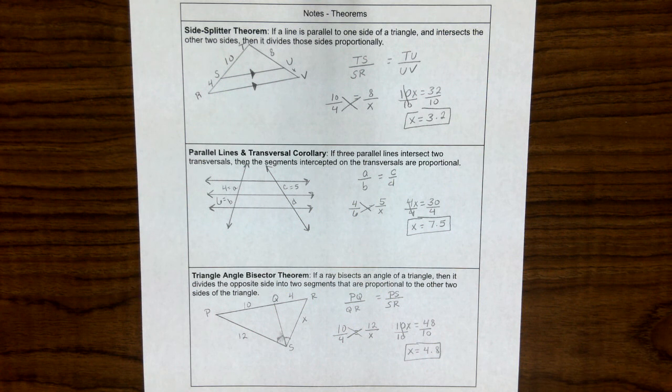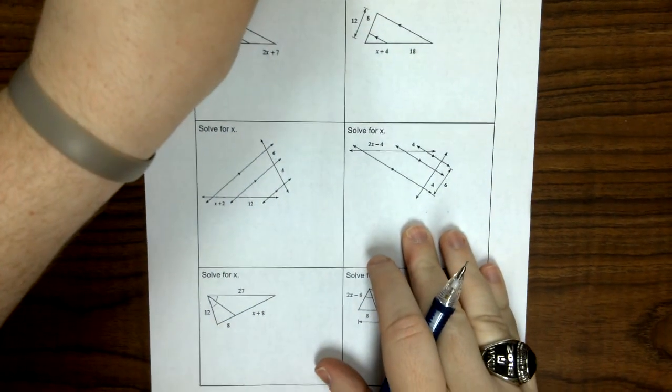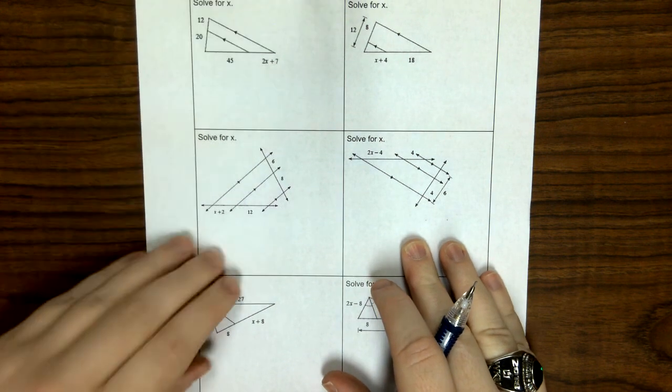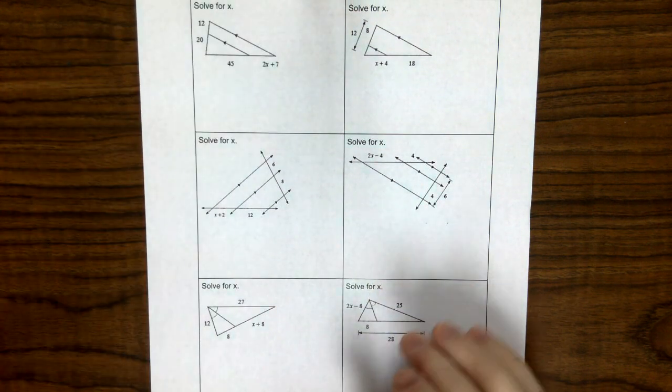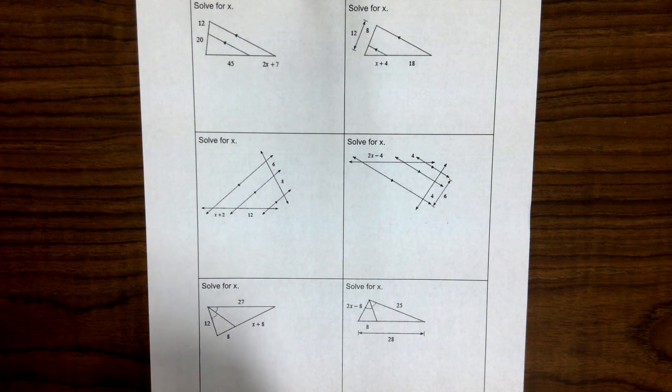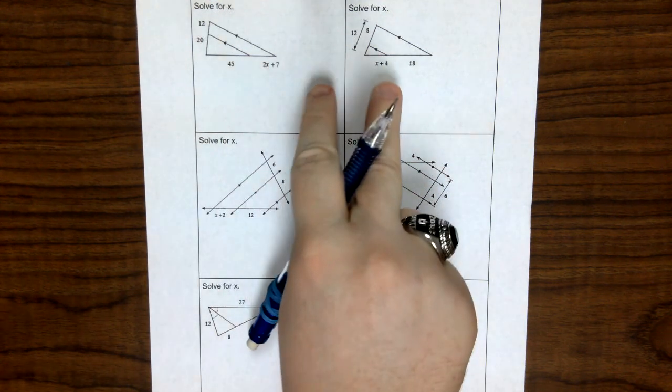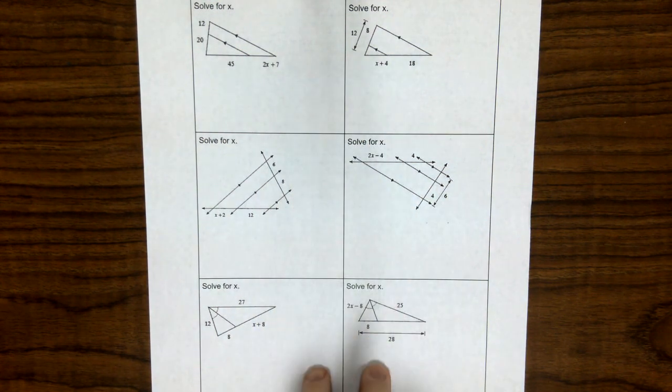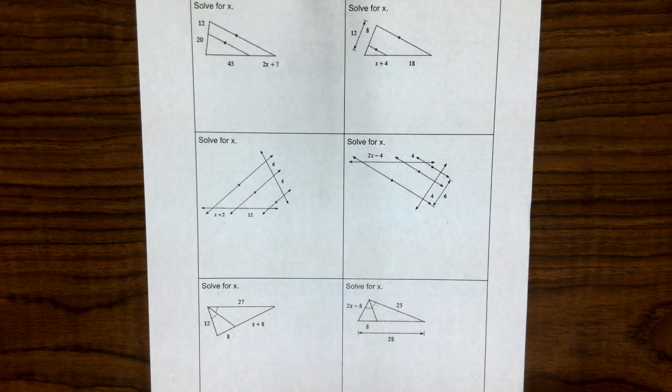And that's really it. I mean, you've done these setup proportions and solve for a week now. This should be pretty easy for you at this point. You just set them up appropriately and solve it. All right? Let's look at some problems. Now I'm going to go through these kind of quickly because I don't want this video to be too long. So we've got 2 side splitters, 2 parallel lines, 2 angle bisectors. Okay, and it's the big idea: top over bottom, essentially.